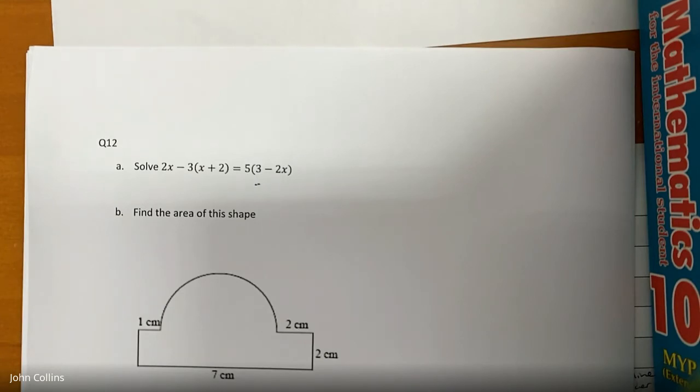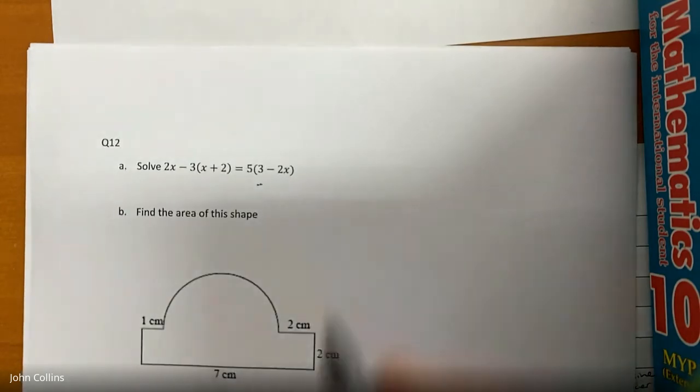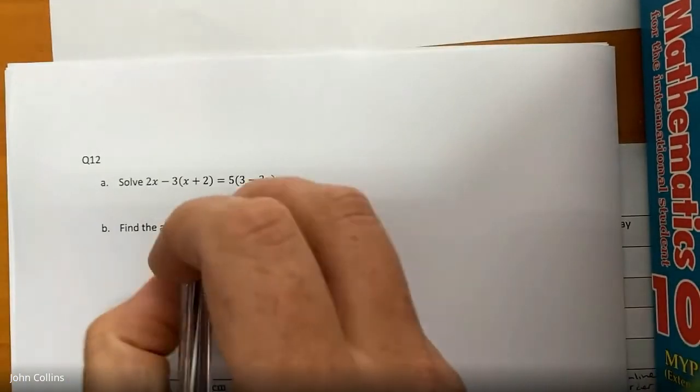Okay, well, 7/3s for 12a, so let's have a little look and see if you're correct.